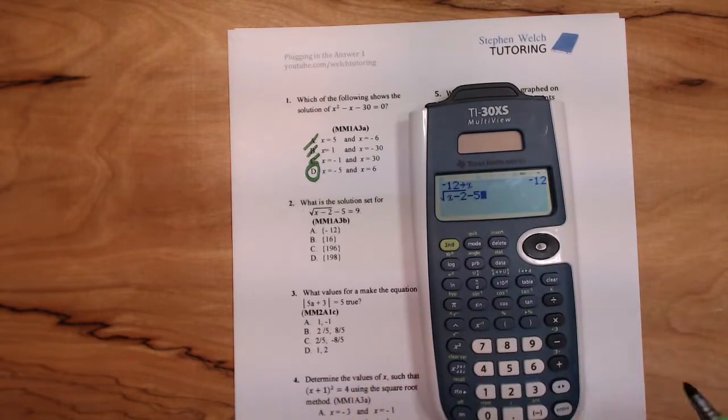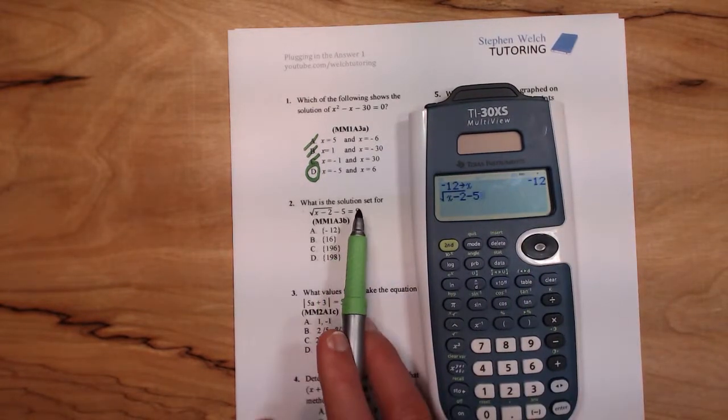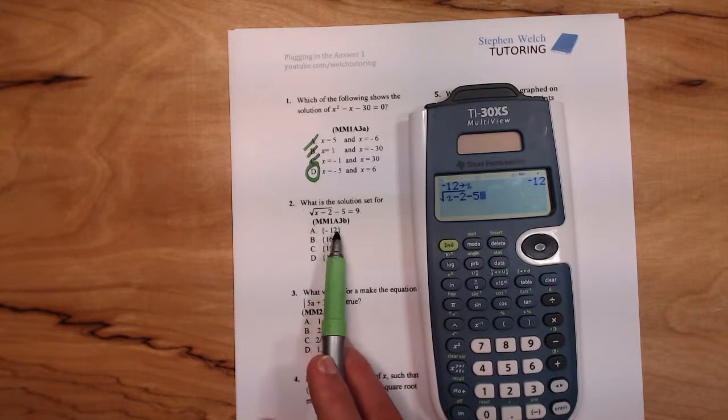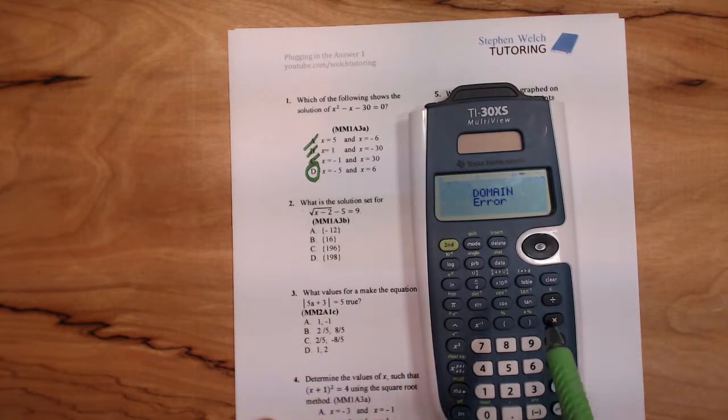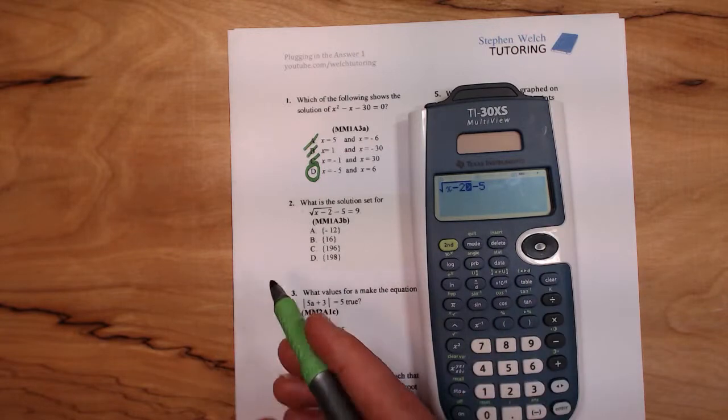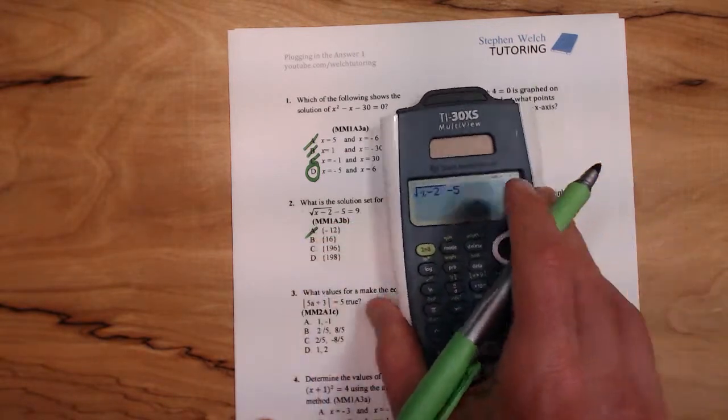So anyway, when I hit enter, if we get -9, then this must be the right answer. If I don't, then we're going to cross it out. So let's hit enter. Domain error. That's not even close to -9. All right. So this answer is gone.